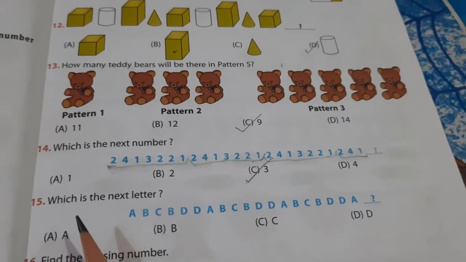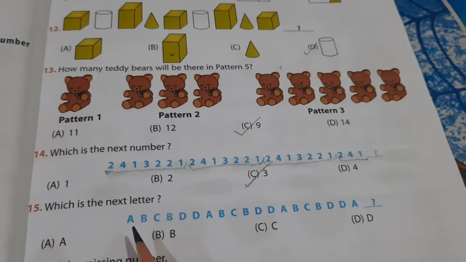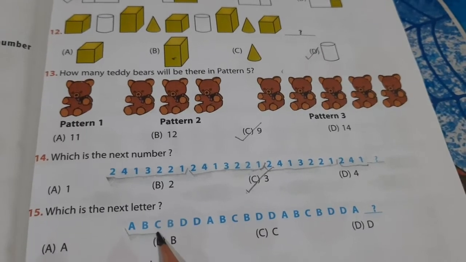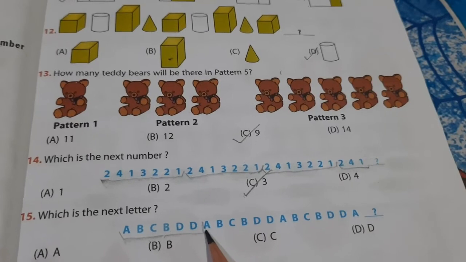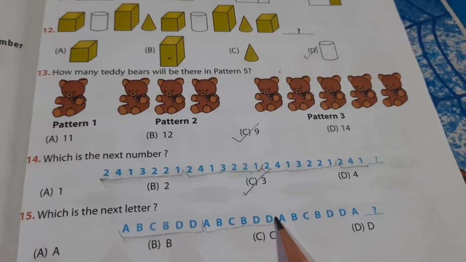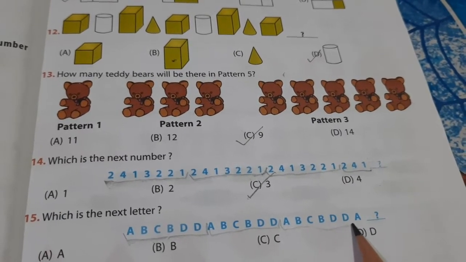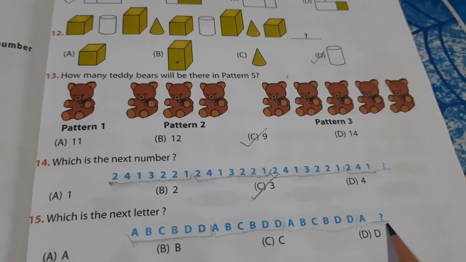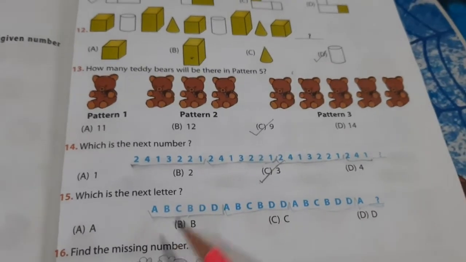What is the next letter in this? So let us look where this pattern ends and where it starts again. A, B, C, B, D, D. Stop. Again A, B, C, B, D, D. Stop. A, and hence what should come here is nothing but option B, which is B.